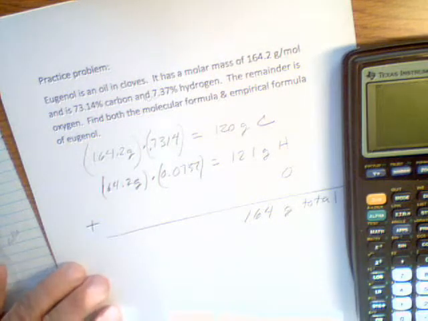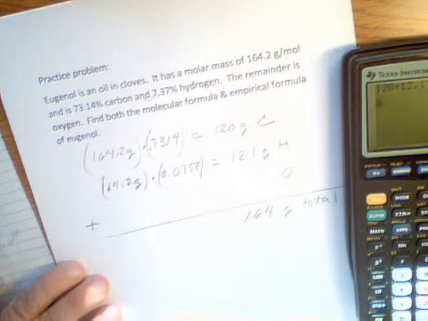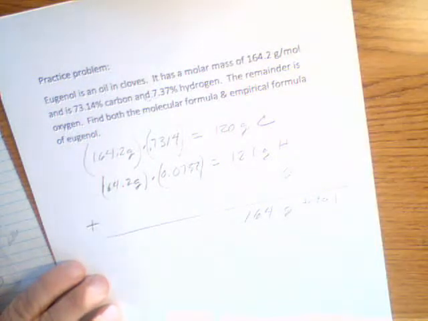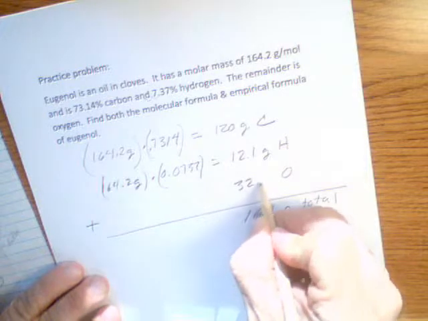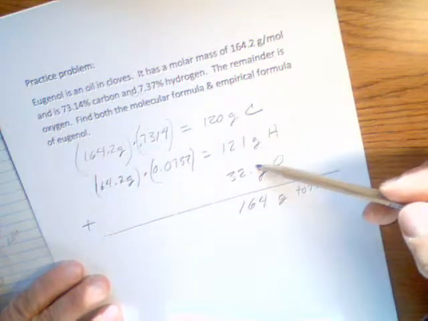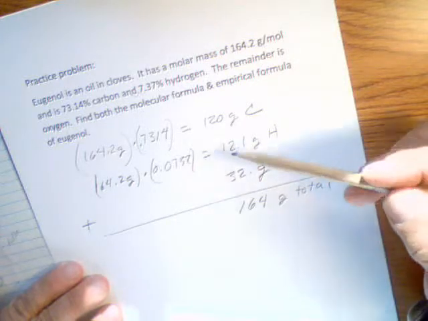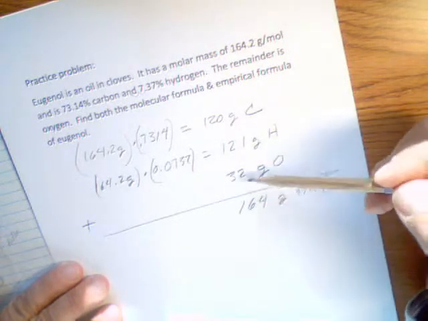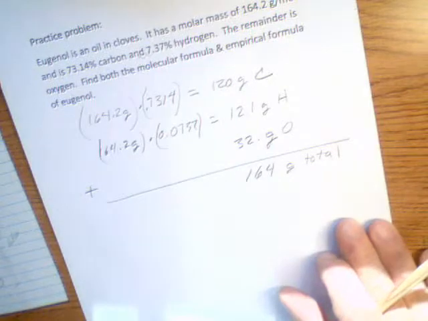So if we say 120 plus 12.1, and we subtract that from 164, then 32 is our oxygen, because it said the remainder is oxygen. So all I did was add these together, subtract it from that, and I got the oxygen.